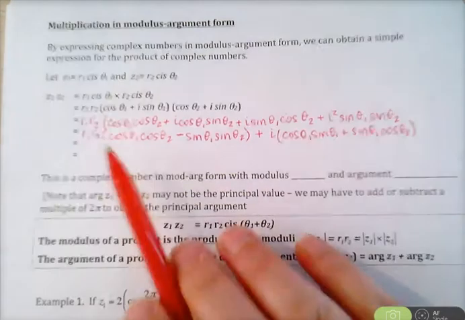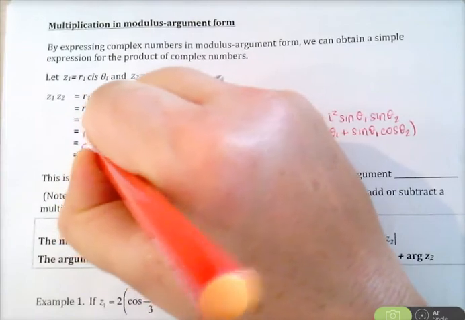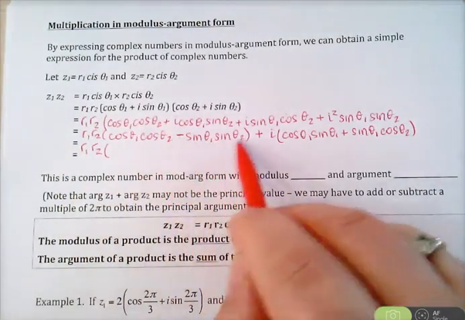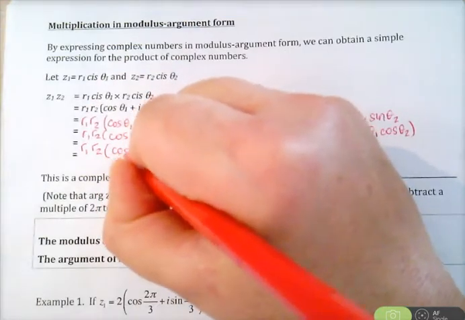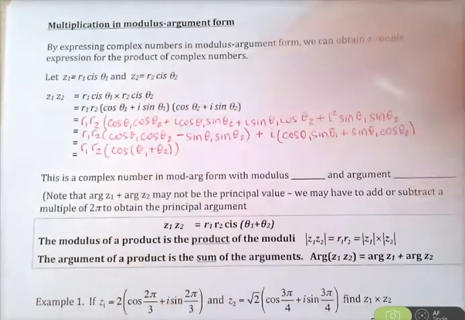Now these are our double angle results from extension 1. So this is R1 R2. Now cos theta 1 cos theta 2 minus sine theta 1 sine theta 2 is just cos of theta 1 plus theta 2 with sums of angles.